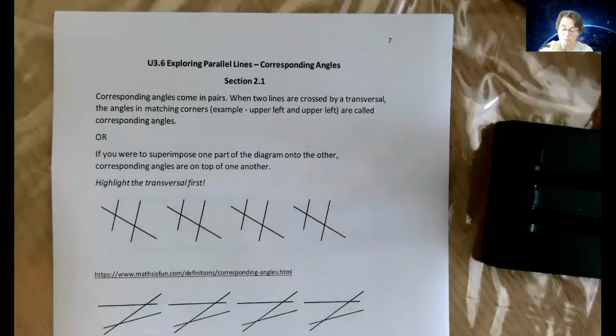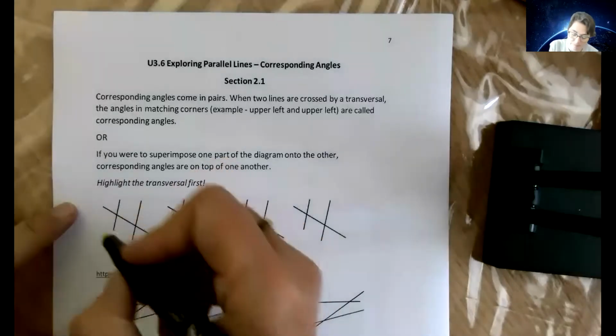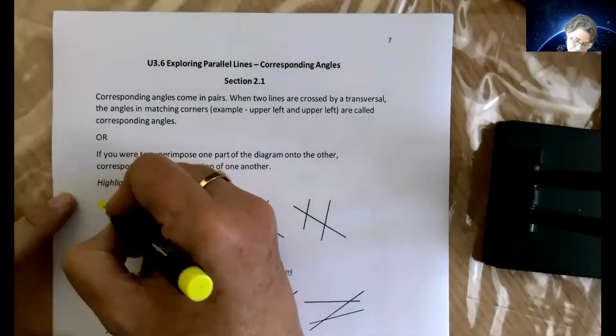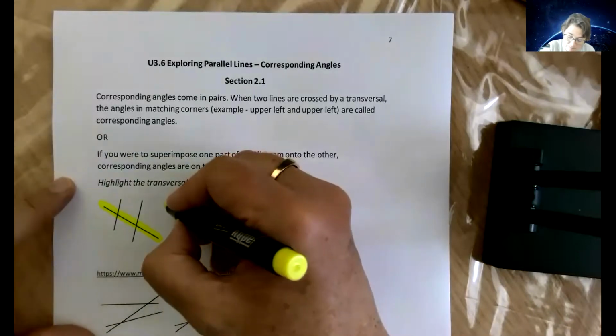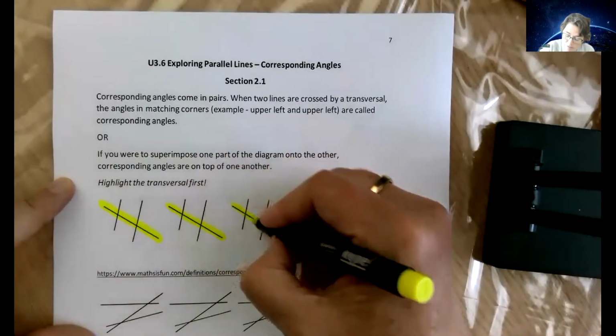All right, so it's when two lines are crossed by a transversal and angles in the matching corners, like upper left and upper left, are called corresponding angles. Or if you were to superimpose a diagram onto itself, they'd be one on top of each other. I really want a whiteboard and a piece of clear plastic, and it's so simple to tell you. All right, so let me try this.